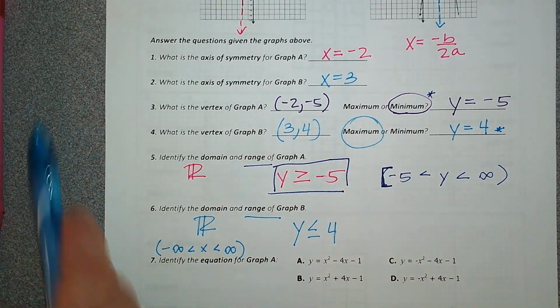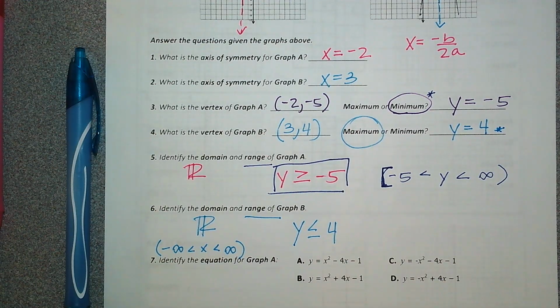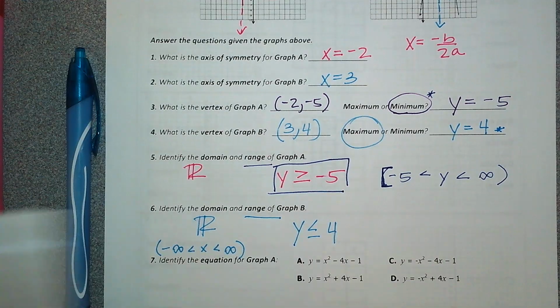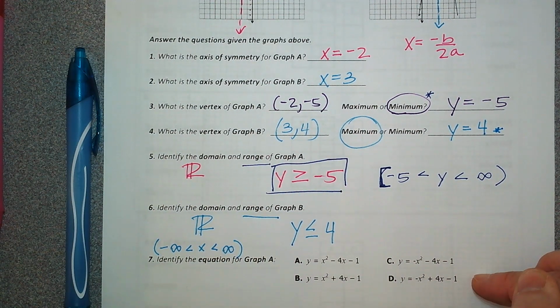All right, number 7 and 8. Identify the equation for graph A. How do we figure out what the equation is? Well, I just looked at each equation and found the axis of symmetry, the x value of the vertex. Then I got my calculator, found the table, found the y value of the vertex, and checked.